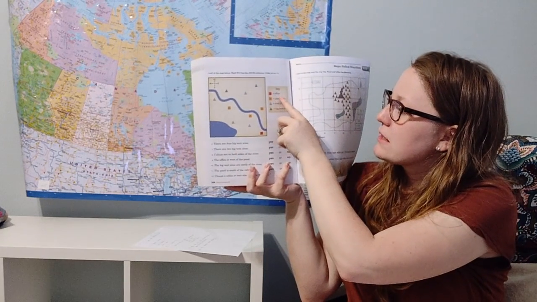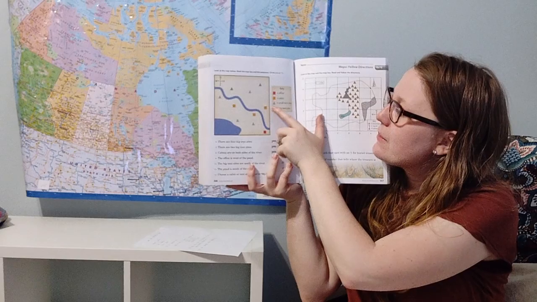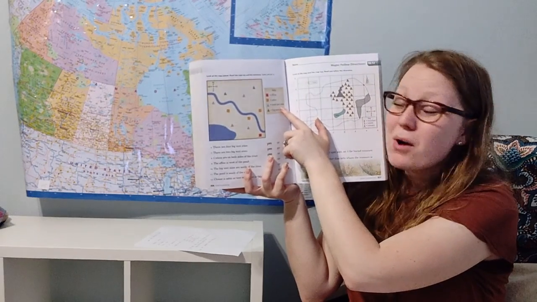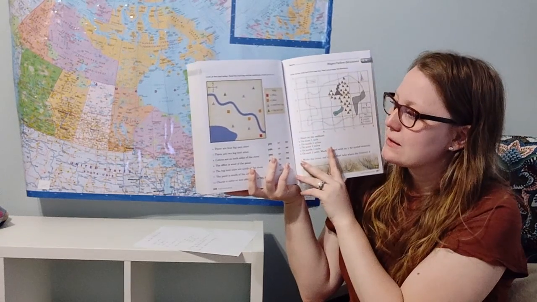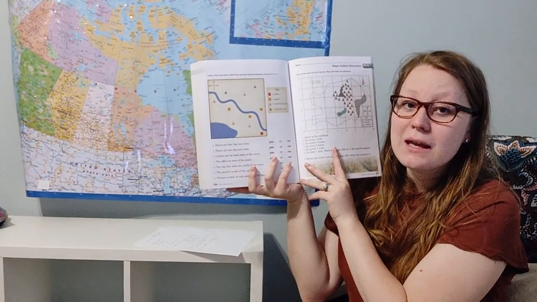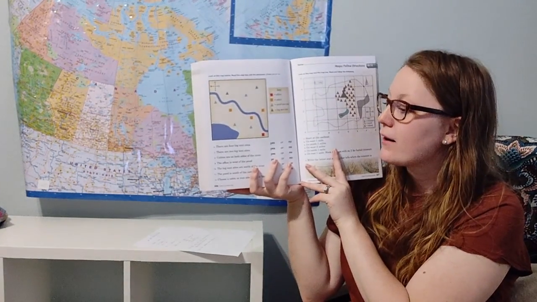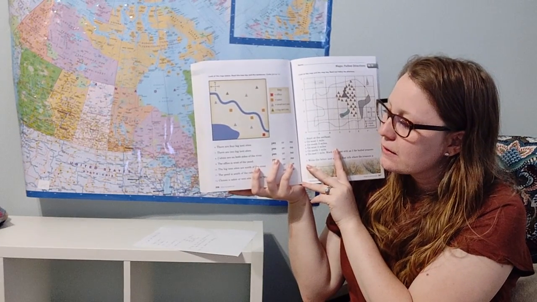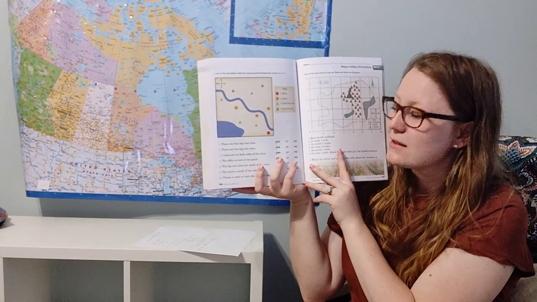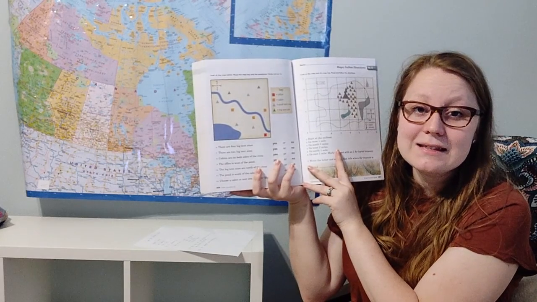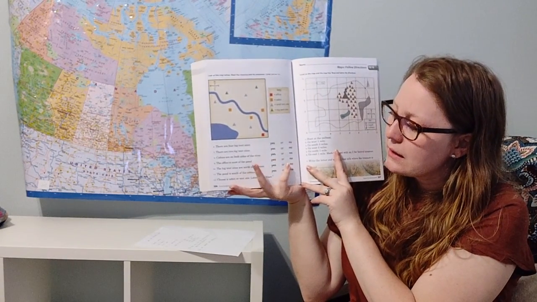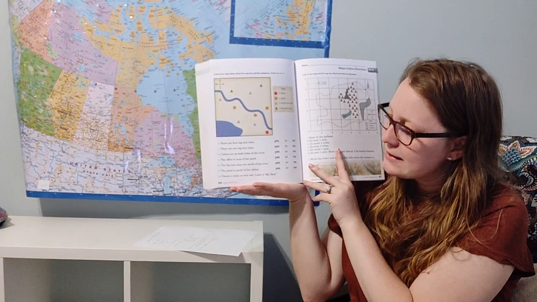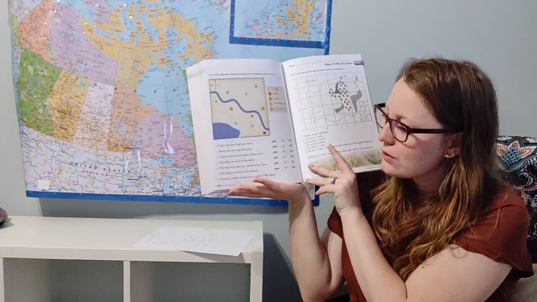So this one says office, this one says cabin. The purple triangles are small tent sites, but the green ones are big tent sites. So we need to count how many green triangles there are. And it's saying there are 4 big tent sites. So if that is true, circle yes. And if it is not true, circle no. Then we'll continue on. There are 2 big tent sites. Circle yes or no if you agree or not.